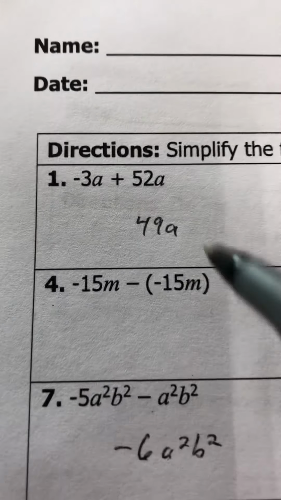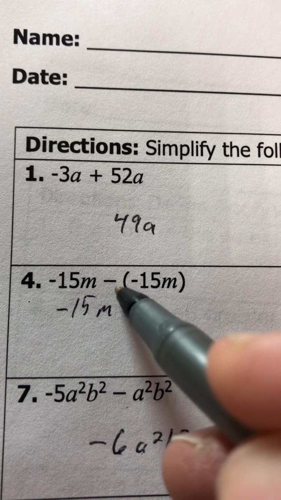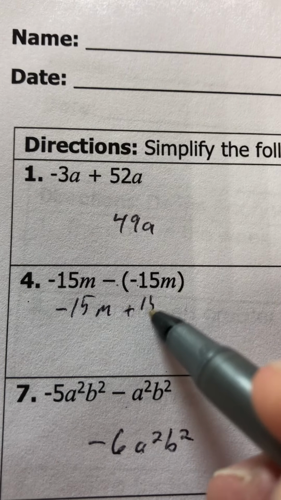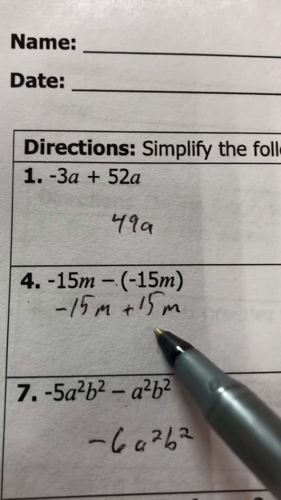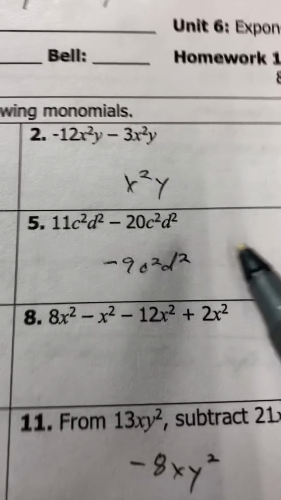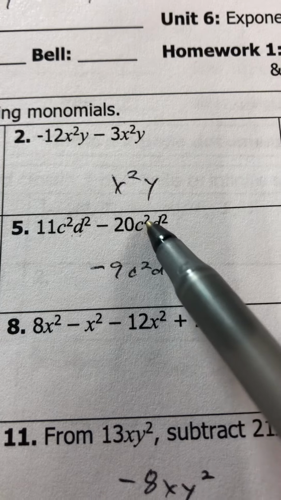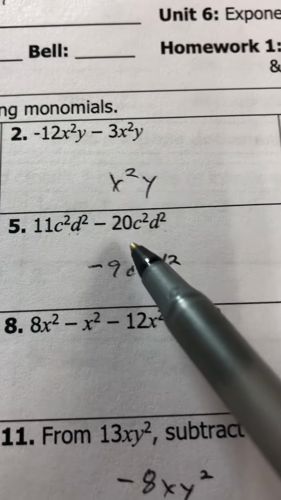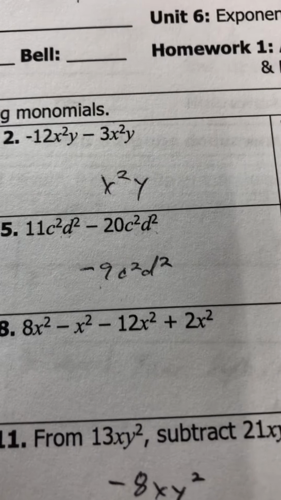When you're doing this one, just remember it's going to turn out to be negative 15m. And negative makes a positive 15m. So negative 15m plus 15m, you're going to end up with 0. So it's going to be nothing there. Hopefully you're pausing this as we're working forward. C squared, D squared, C squared, D squared, these are both the same. So I'm just going to take 11 minus 20, and I'm getting negative 9 C squared D squared.